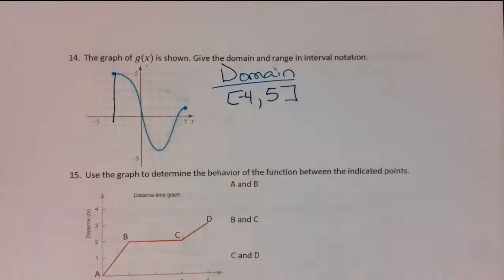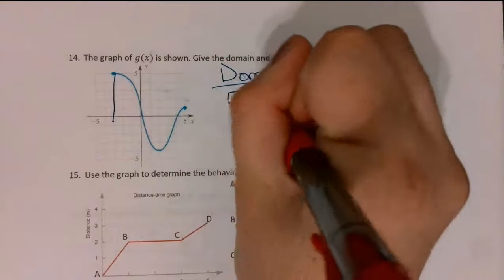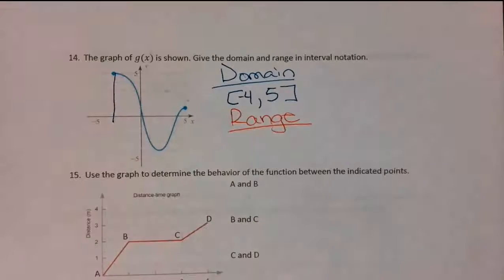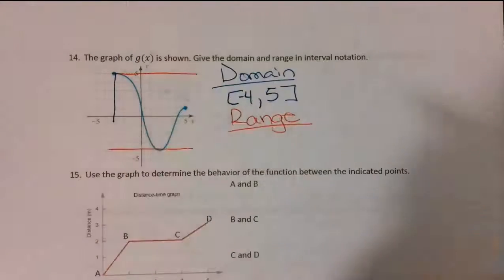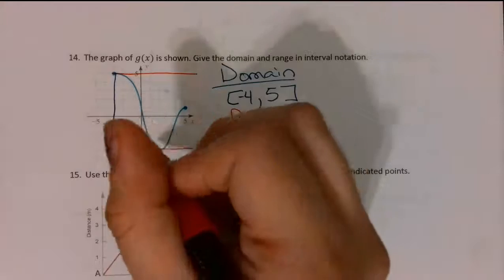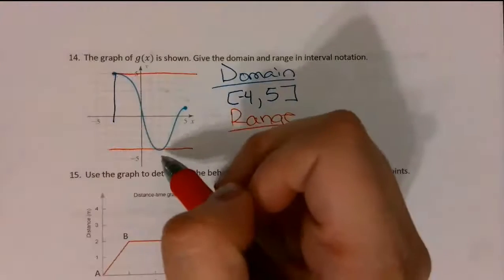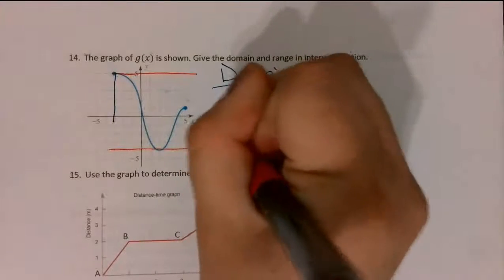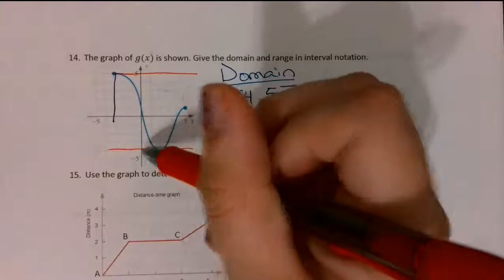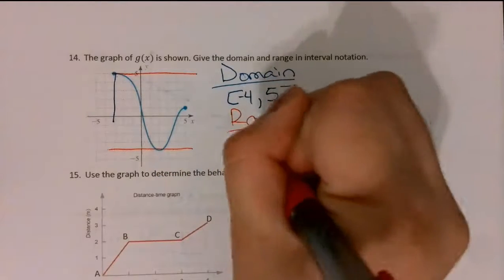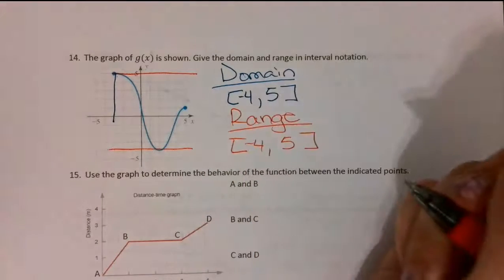For my range, I'll write this with the red pen. It's got a high point here, and its lowest point is right here. It's got a solid dot here, and the line goes through here, so they both have square brackets. This low point is negative 4. The high point is also 5.